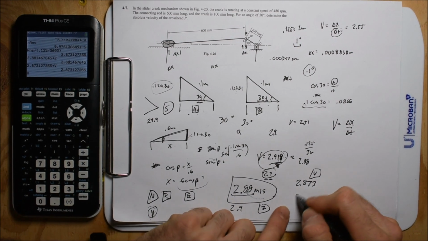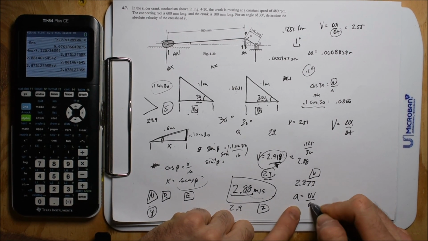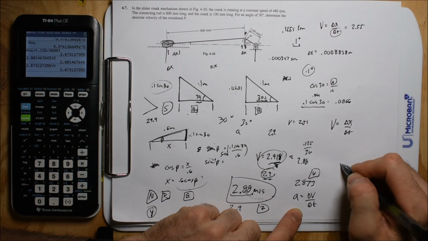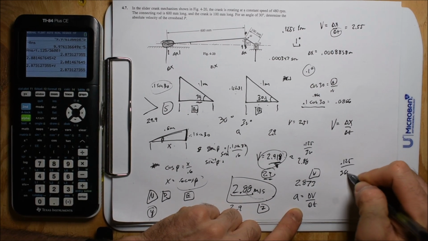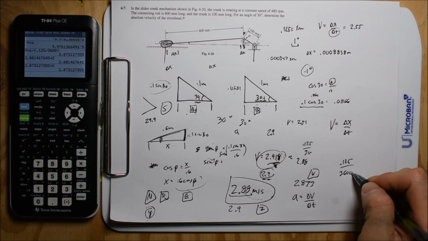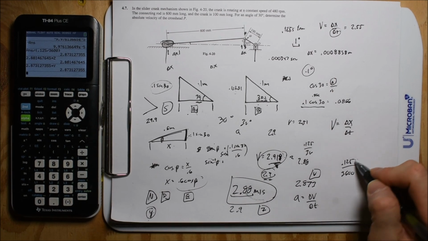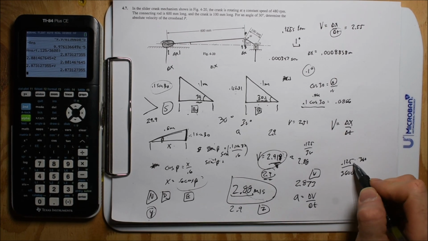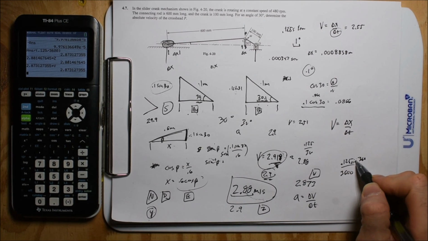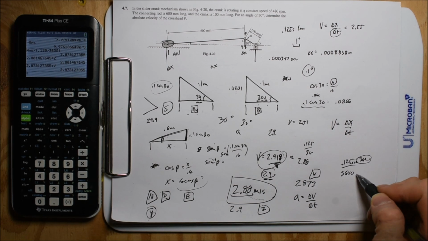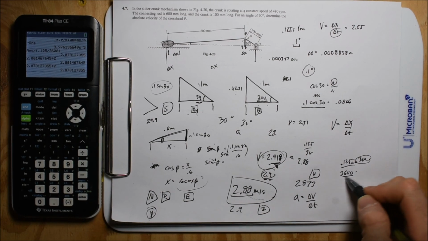And now we can figure out the acceleration, just change in v over change in time. So we know that change in time is going to be 0.125 divided by 360, but divided by 10, because this is 360 degrees. In an eighth of a second, we're going to go 360 degrees, but we only want to go 1 degree and then just a tenth of that 1 degree. So that's where you get that number.